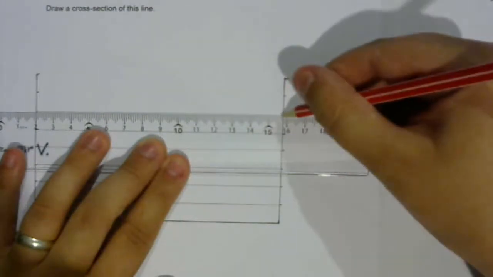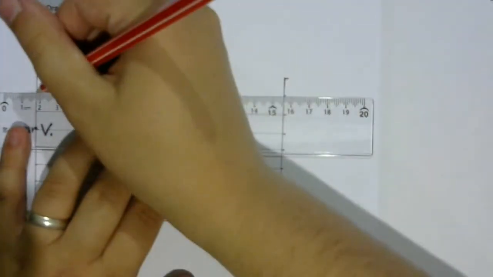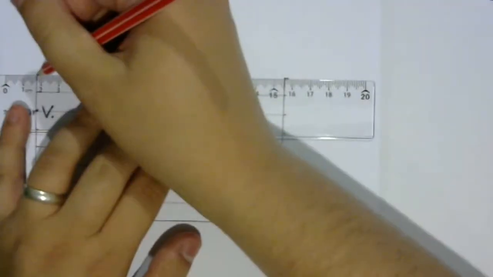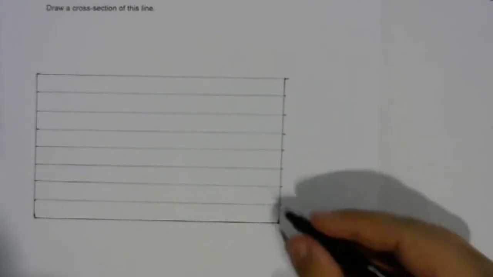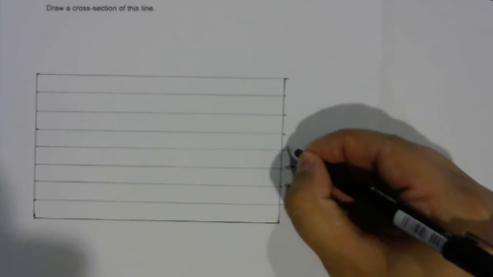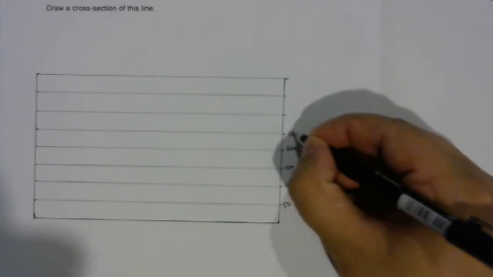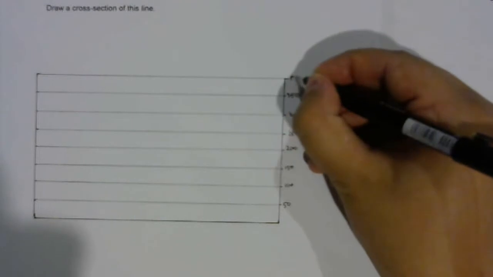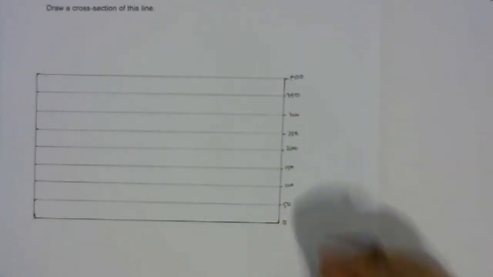And you can tell that I'm going slowly to make sure that this is as accurate as I can make it. Okay. Let's label each of those heights. So 50 meters, 100, 150, 200, 250, 300, 350, and 400 meters.